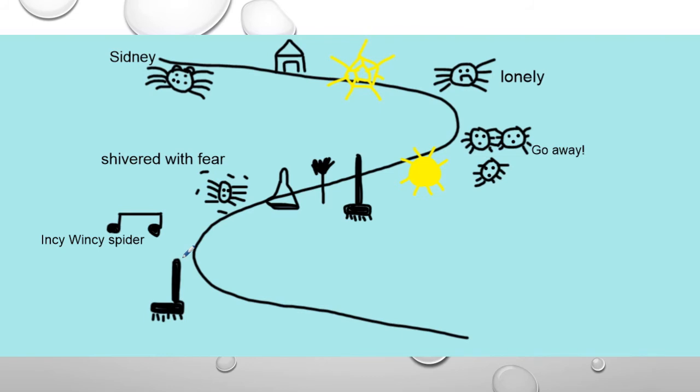Let's see what happens next. Sydney looked down from his deep dark corner and saw Mrs. Brown's broom coming closer and closer. Ah! Swish, swash, swish, swash, swish, swash! Help! Cried Sydney. Please help me! Luckily, Susie, a tiny house spider, heard him. I'm in the old flower pot behind the spade, squeaked Sydney. Throw out your line and come and hide with me.